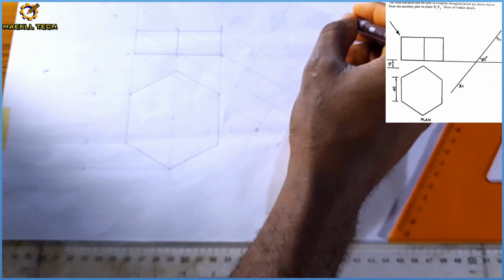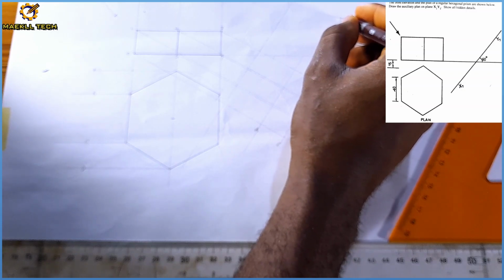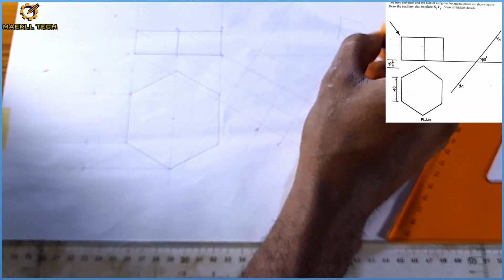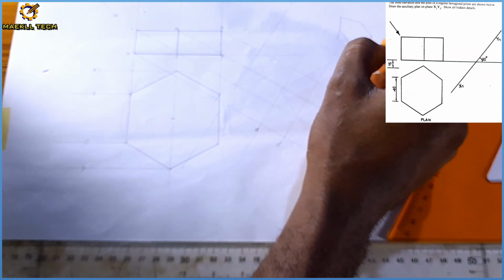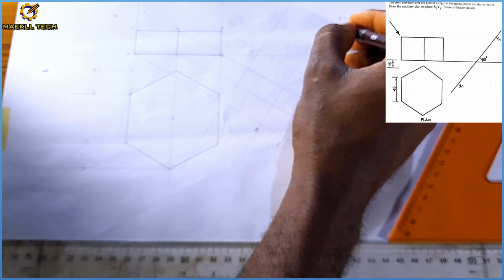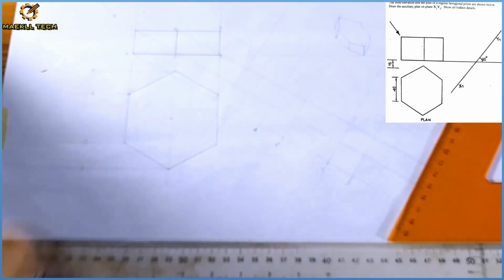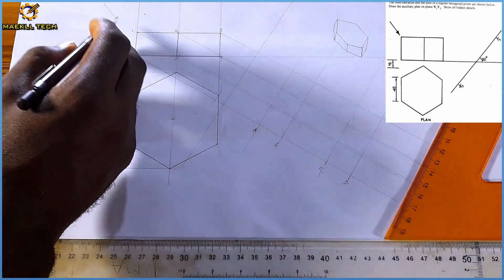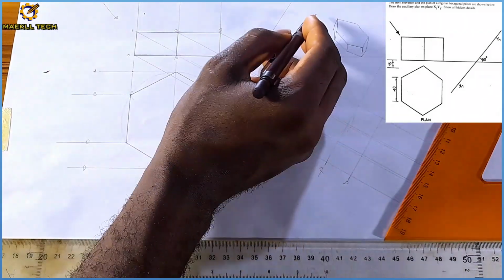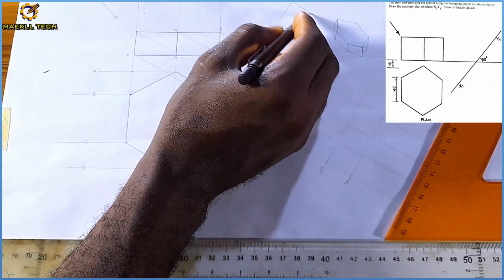Probably something like this. And mind you, we are looking from this edge here.